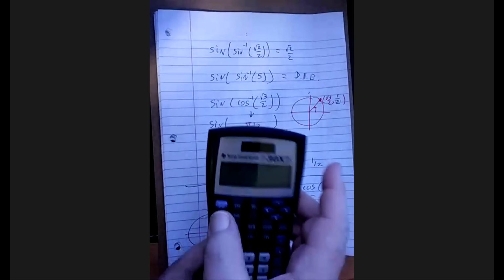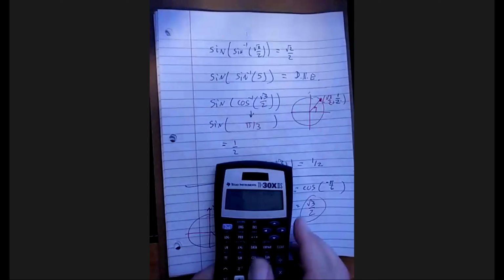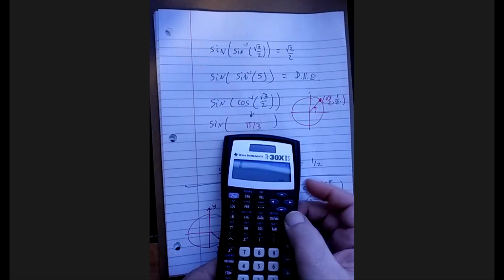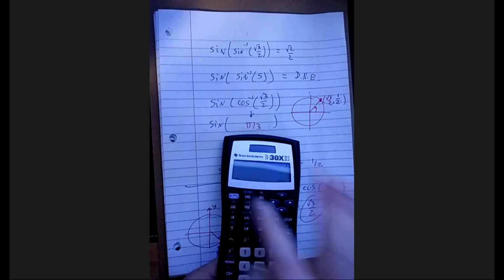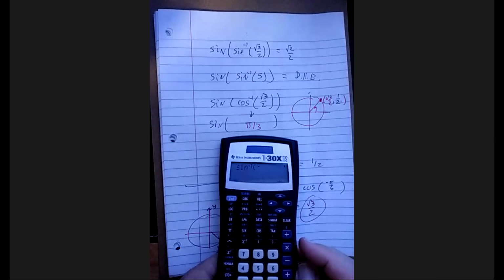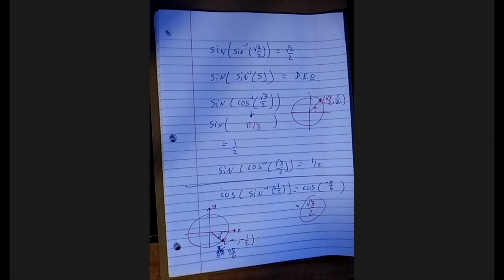If I then type in inverse sine of negative square root of 2, I'm going to have to move this away and then I'll bring it back because I can't really see that well. So I'm going to go inverse sine of the square root of 2 divided by 2. Okay, there we go.